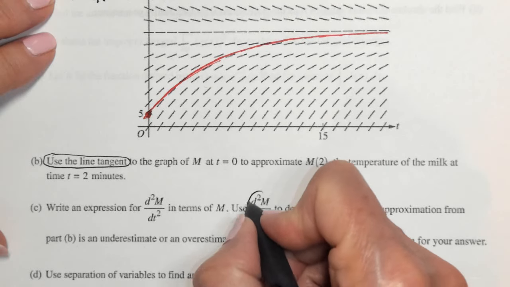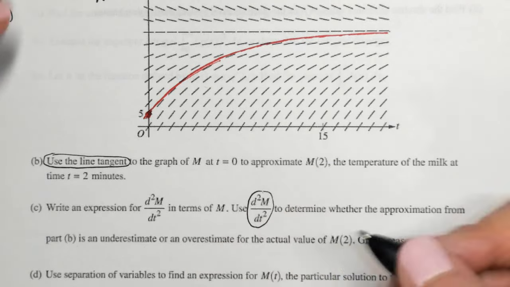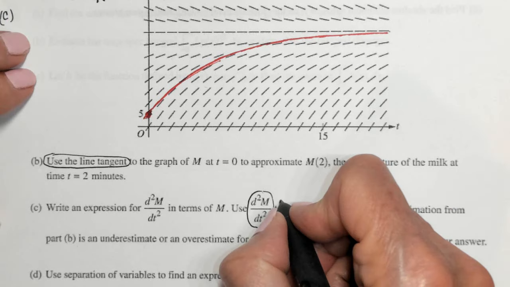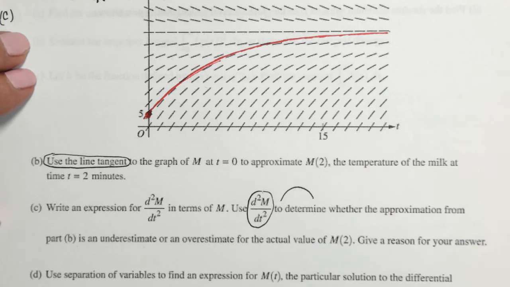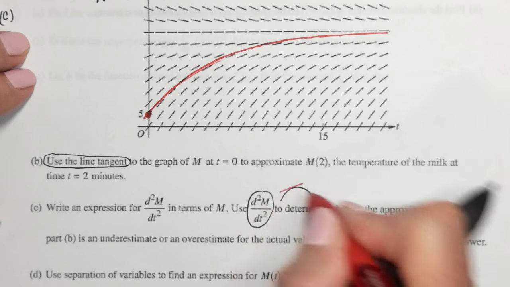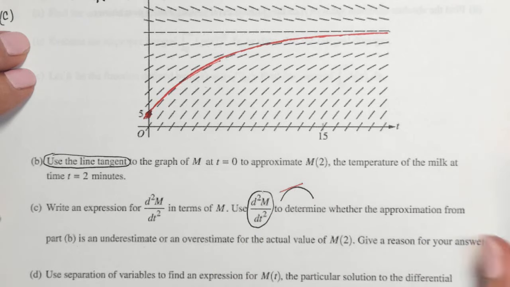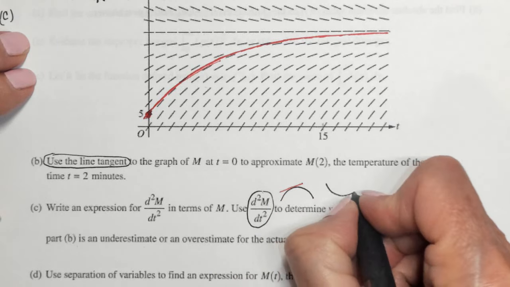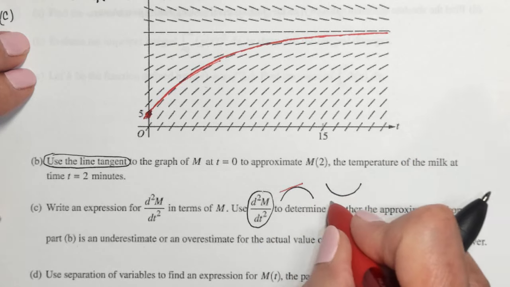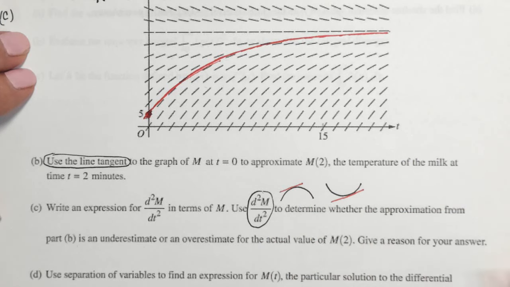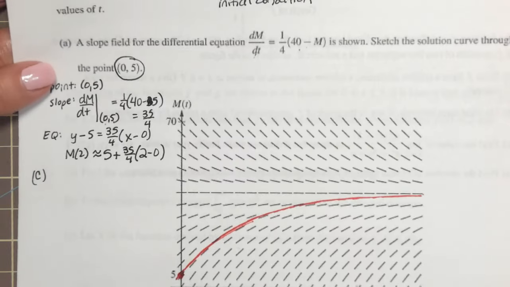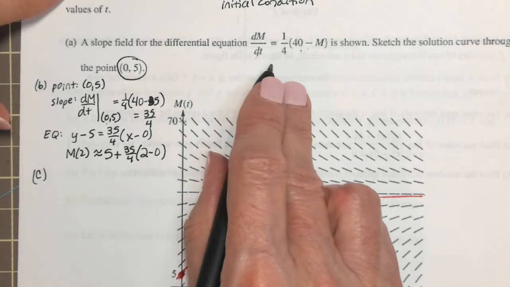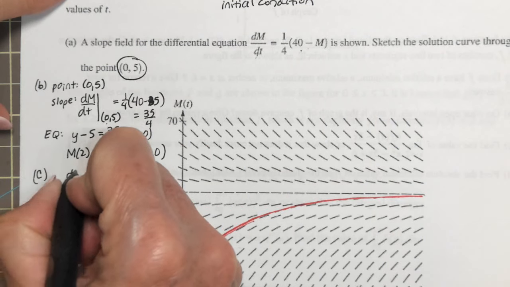So, the second derivative is going to tell us concavity. If our curve is concave down, a tangent line will lie above and be an overestimate. If the curve is concave up, the tangent line will lie below and be an underestimate. So let's find the second derivative. I'm going to take the first derivative, which they gave me. They gave me the first derivative.